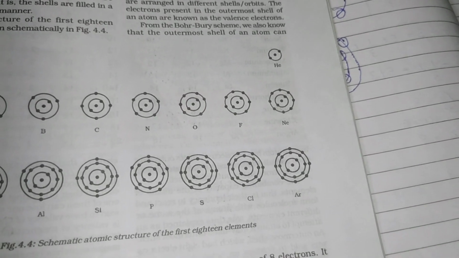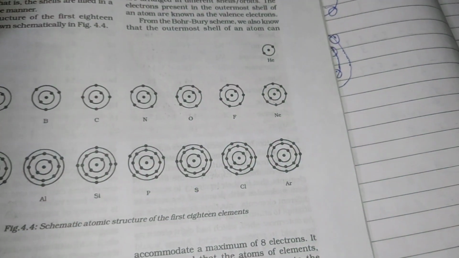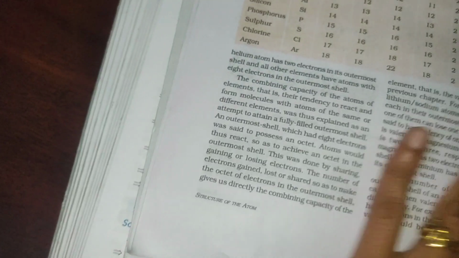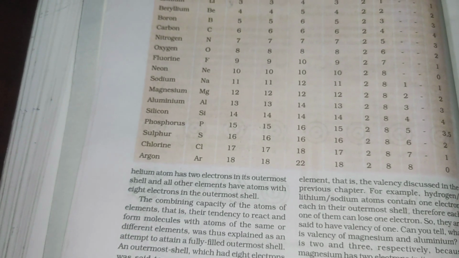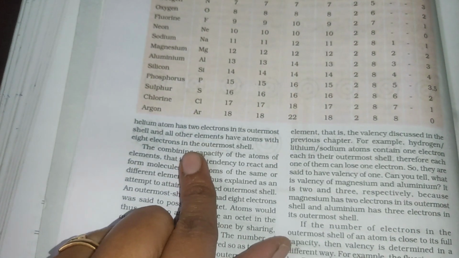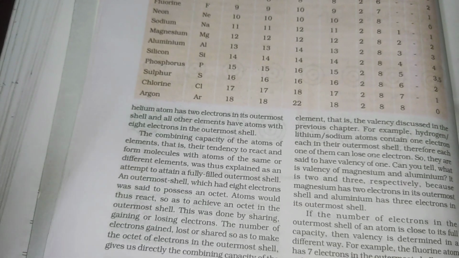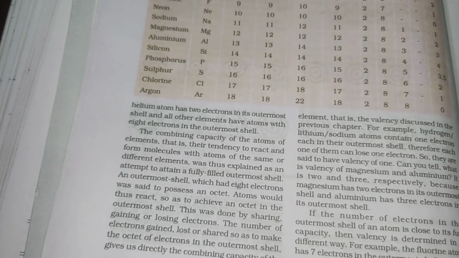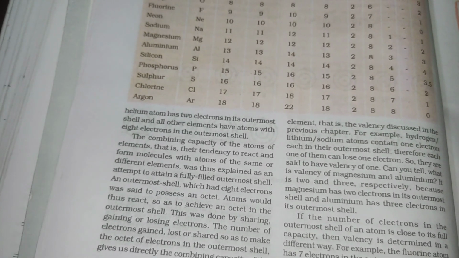Inert means it cannot mingle with others or make chemical activity with other elements, like helium, neon, argon. Of these inert elements, helium has 2 electrons in its outermost shell, and all other elements have atoms with 8 electrons in their outermost shell. So the combining capacity of an atom of an element is its tendency to react and form molecules with atoms of the same or different elements, explained as an attempt to attain a fully filled outermost shell. So what is valency?